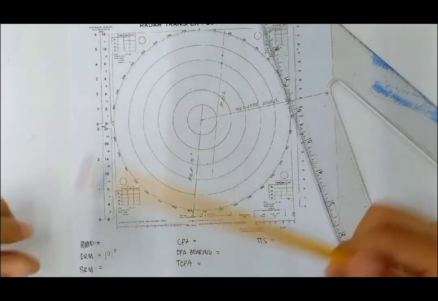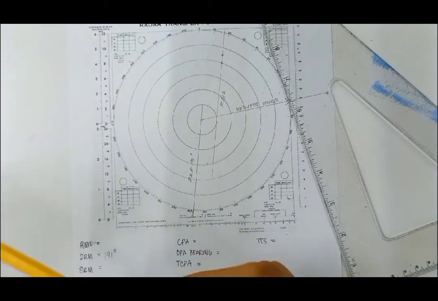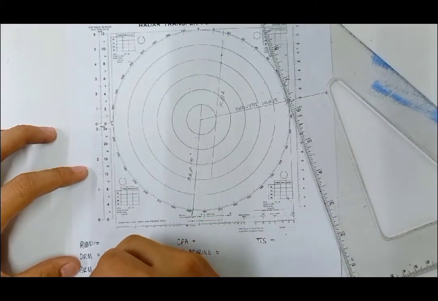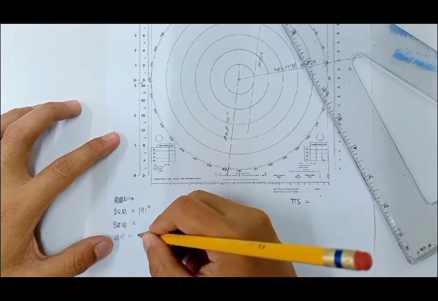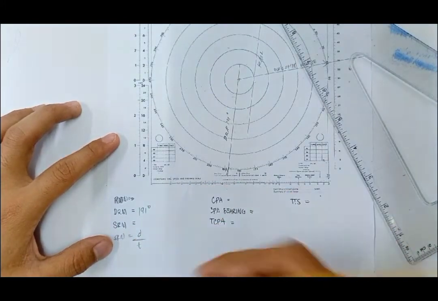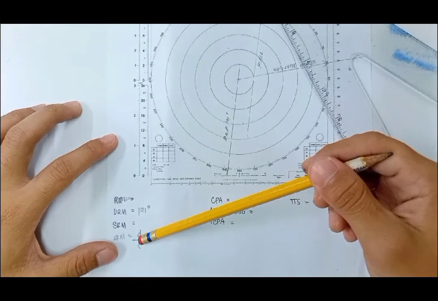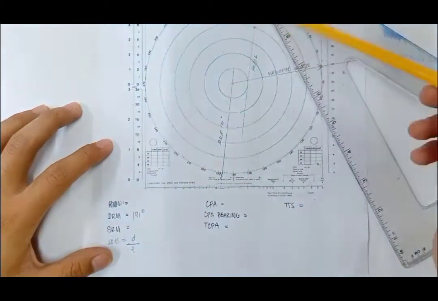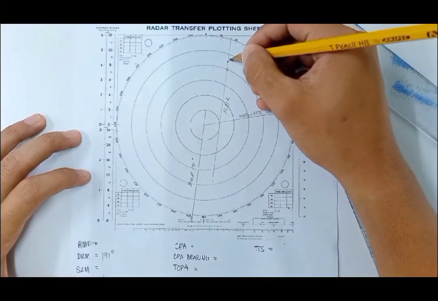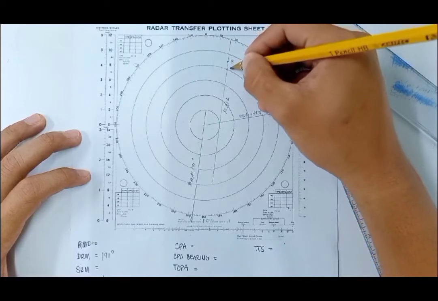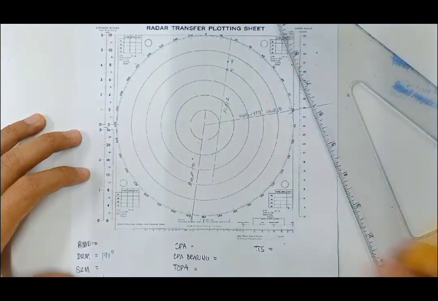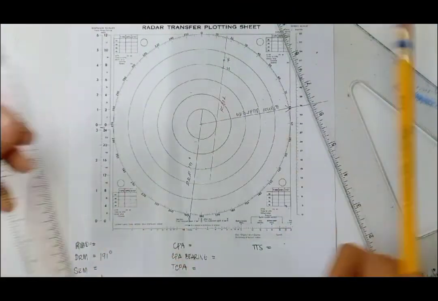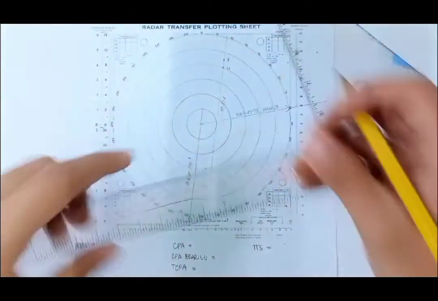So to get speed relative motion, we have a formula: speed equals distance over time. SRM equals distance over time. The distance is from R to M. We just need to put R and M. The first observer is R, and the second is M. So we just need to know the distance of these two.